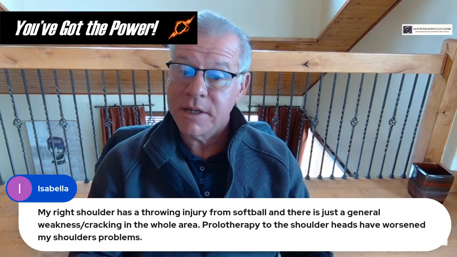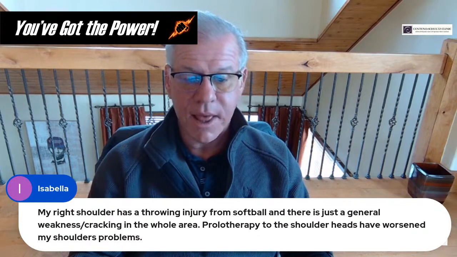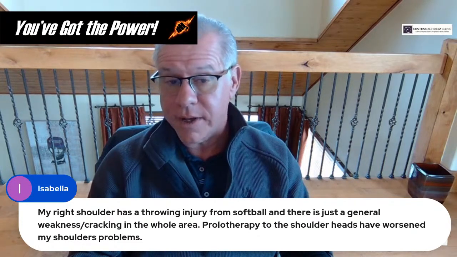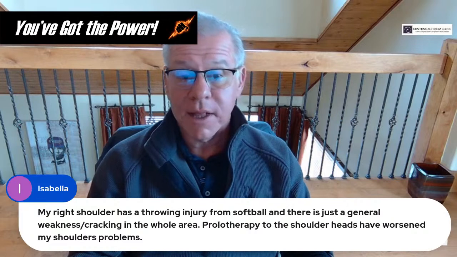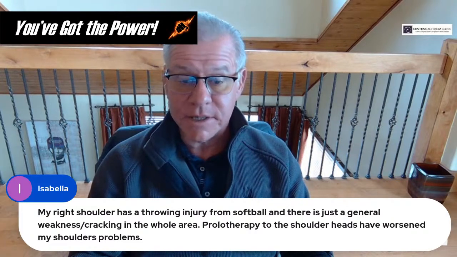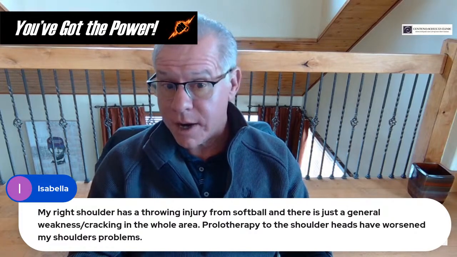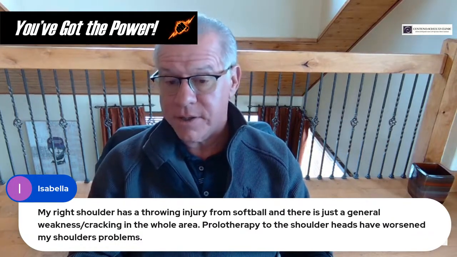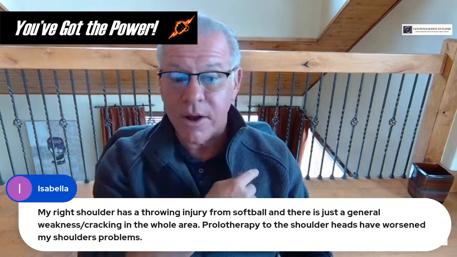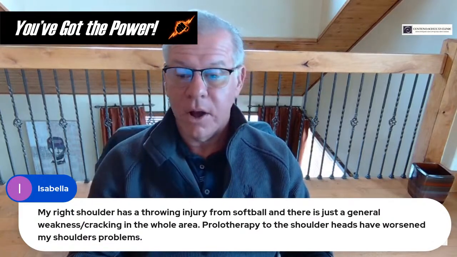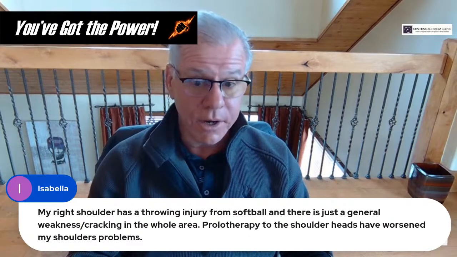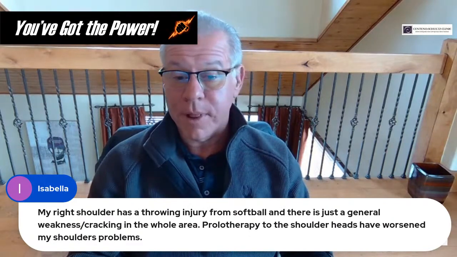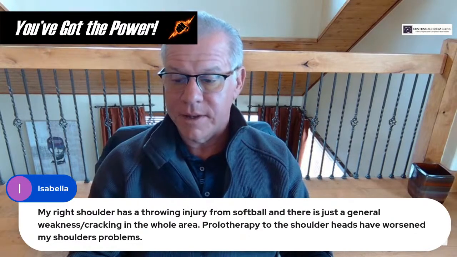We would need to diagnose what's causing that. There are lots of possible diagnoses: labral tears, instability of various joints, rotator cuff tears, problems in the neck causing issues in the shoulder, a long list. So we have to get to a diagnosis before we apply a treatment like prolotherapy.